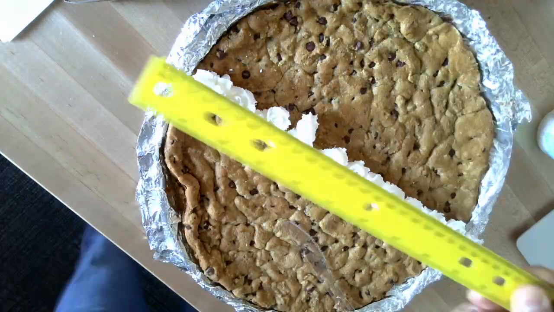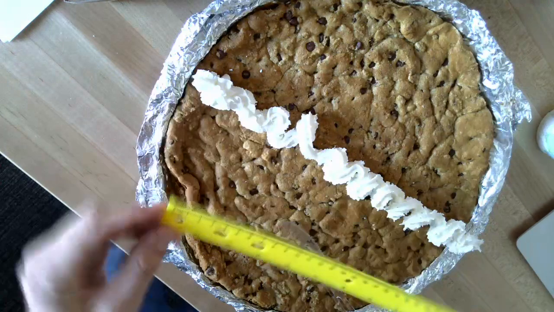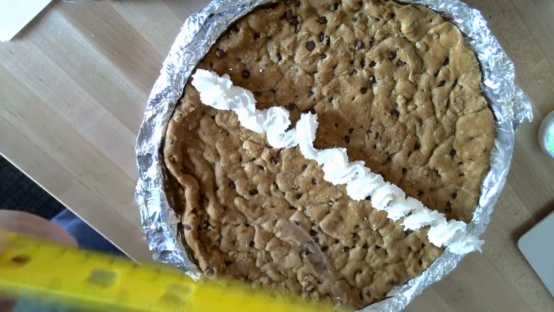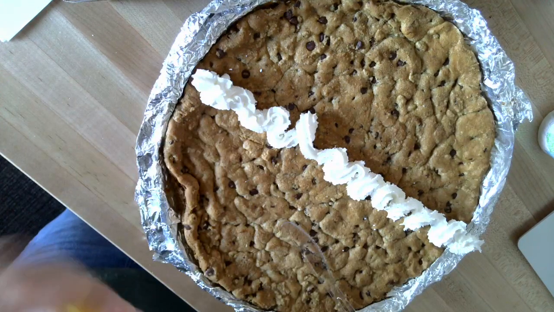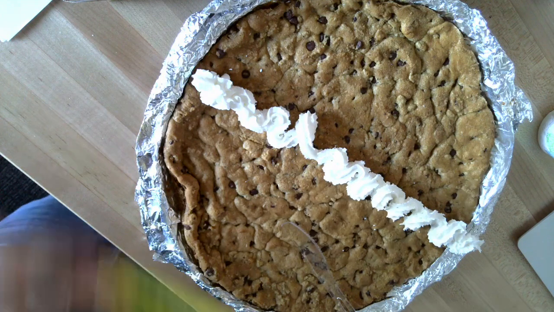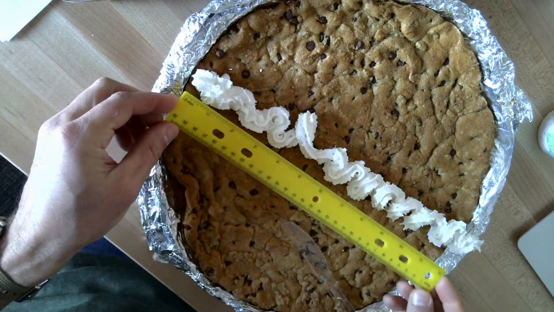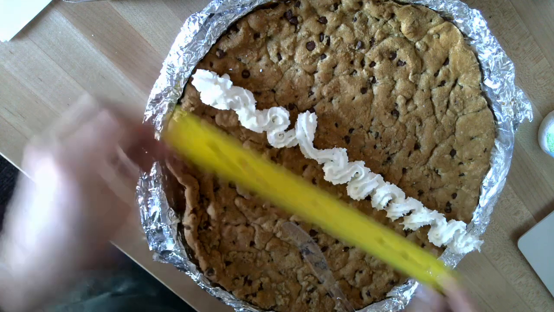Does this work? Oh, okay. You want it in inches or centimeters? Metric or U.S. customary? Inches. Inches it is, okay. I'm not going to touch the pie, don't worry. So I'm at 12, 13.